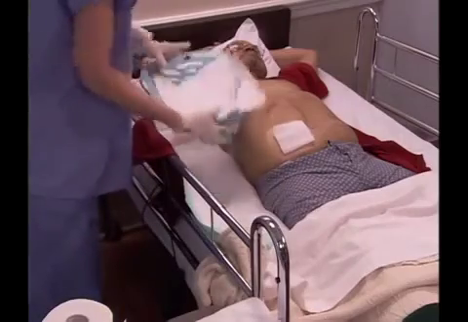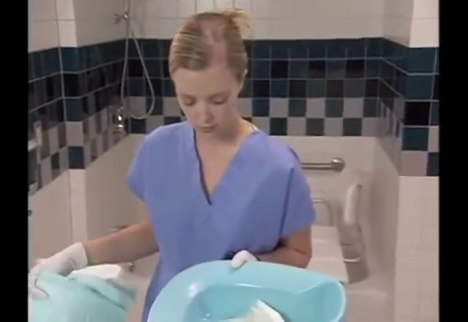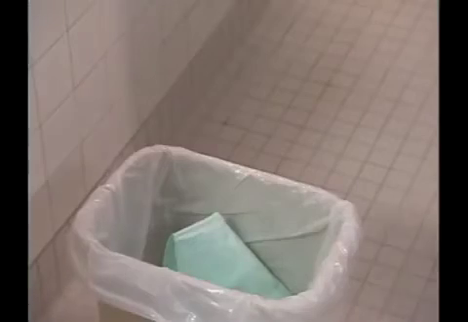Take the bedpan and the wash basin to the bathroom. Note the color, amount, and quality of the feces before emptying the contents of the ostomy appliance and the bedpan into the toilet. If anything unusual is observed, do not empty the ostomy appliance until a nurse has had a chance to look at its contents.